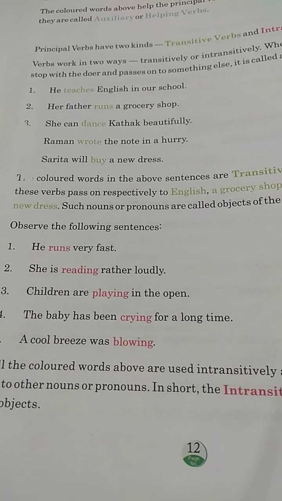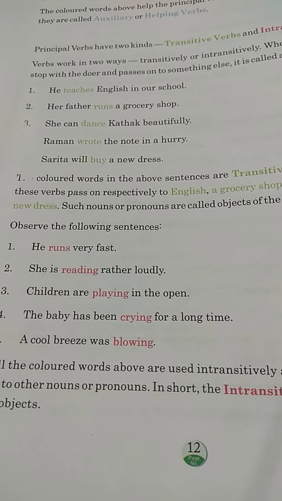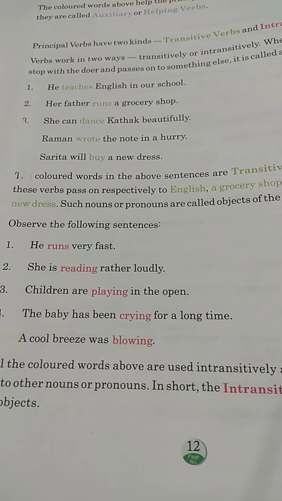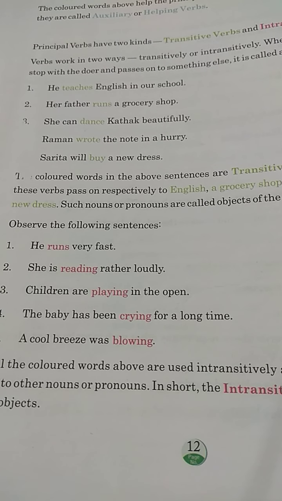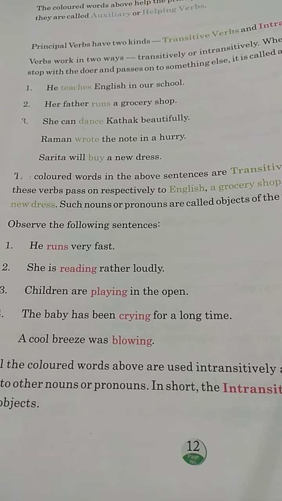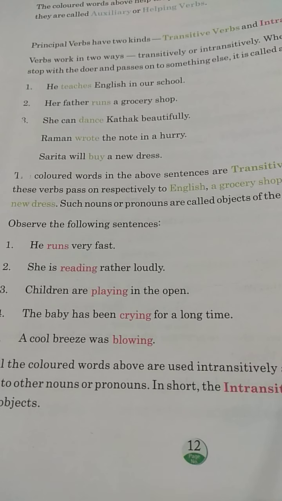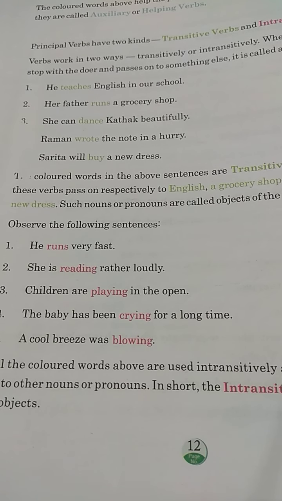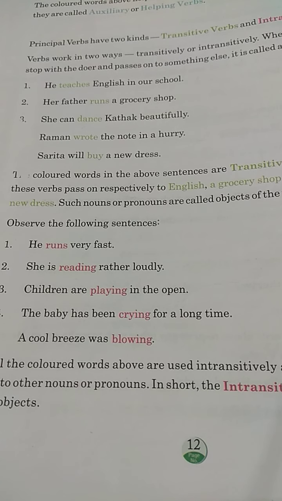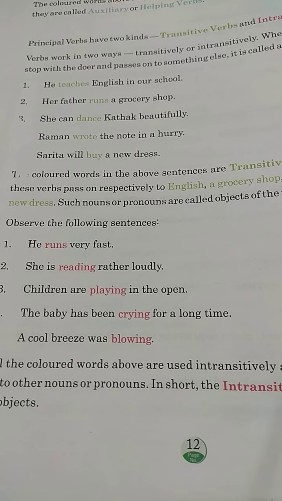So in this sentence, it passes over to an apple, which is its object. She called me a fool. In this sentence, it passes over to me, which is the object of the verb called. In both cases, the verbs eats and called are transitive verbs.